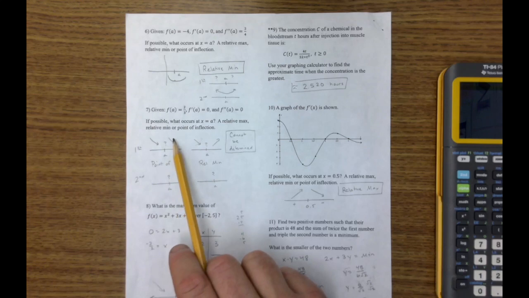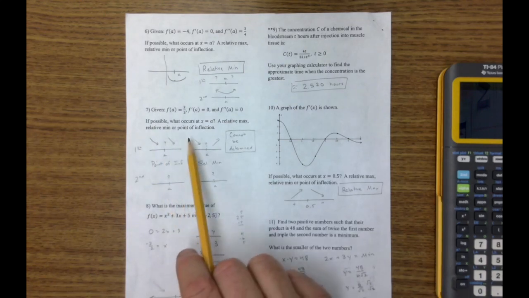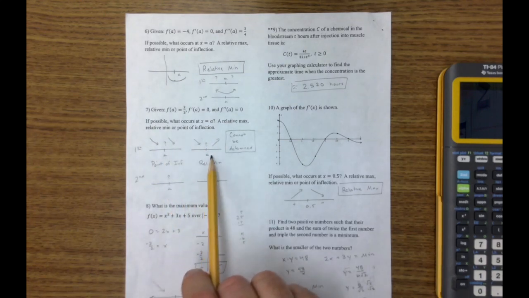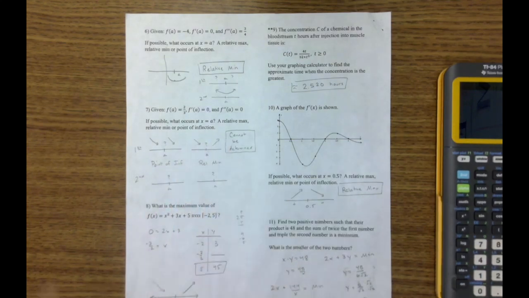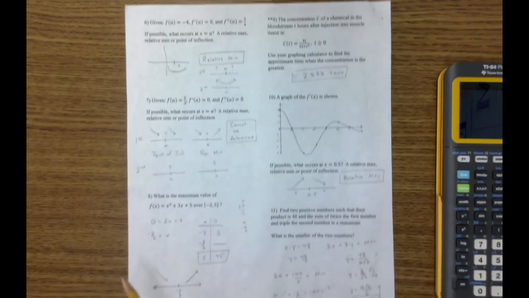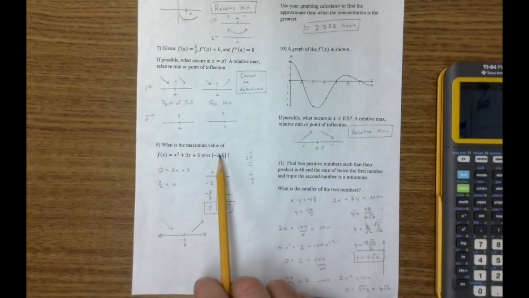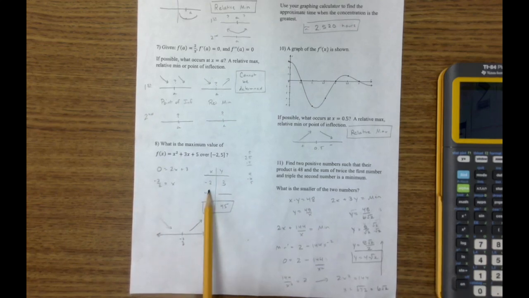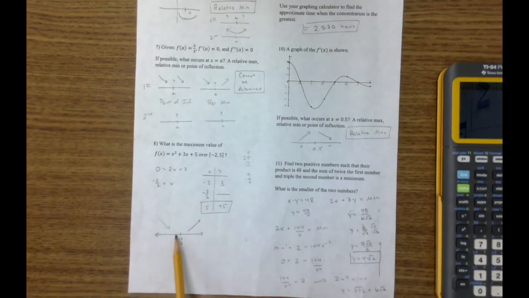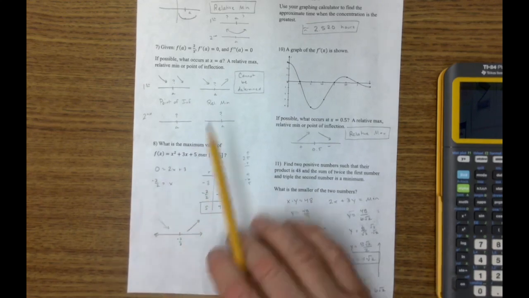If they're both going down, I could have a point of inflection. If one's going down, one's going up, I could have a relative minimum. But I need to do this test in order to know what I have, and I don't have that information there. It cannot be determined. Maximum value here, check endpoint, critical point. Be careful, the critical point was a minimum, not a maximum.